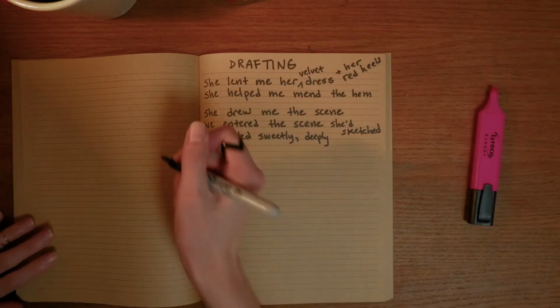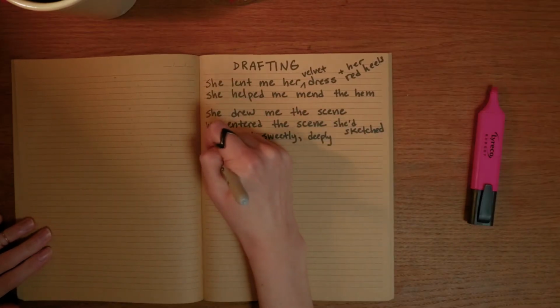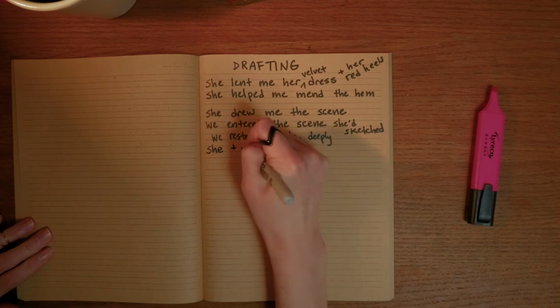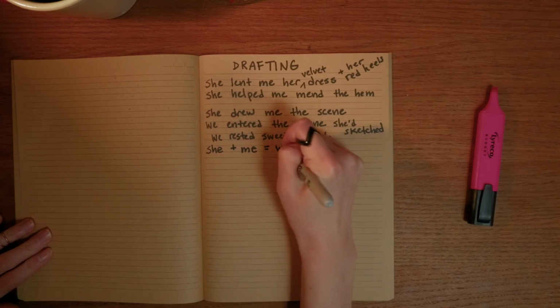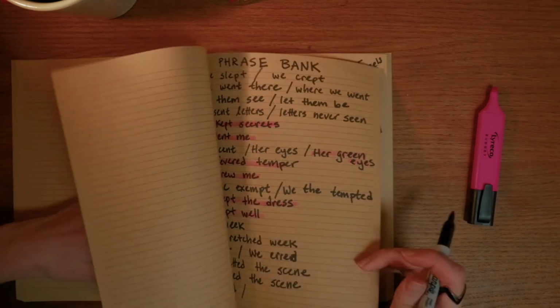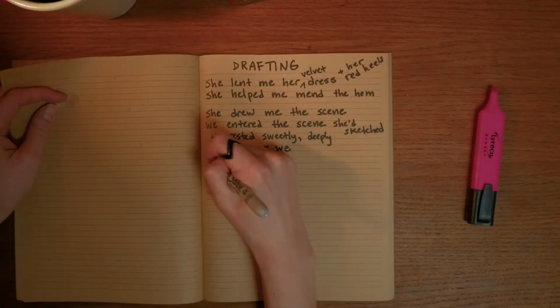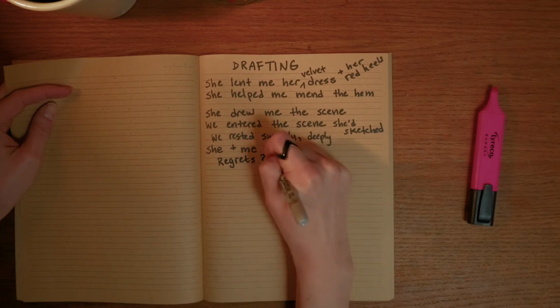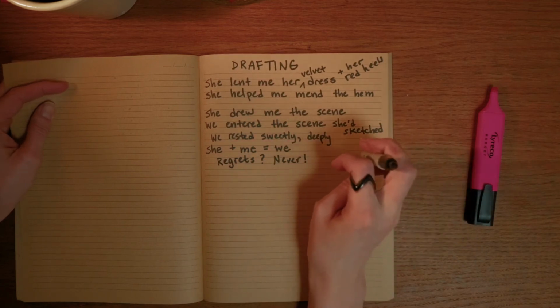In the same vein, you can use contractions. So for example, in my univocal poem in E, I can't use the phrase we were not, but I can use the phrase we weren't. I can't use the phrase we would, but I can use the phrase we'd. The same thing goes with symbols. So for example, I couldn't say the phrase she and me equal we, but I can write down she plus symbol me equals symbol we. I can also do the same thing using question marks, exclamation points, and other punctuation to help get across the idea without breaking any rules.